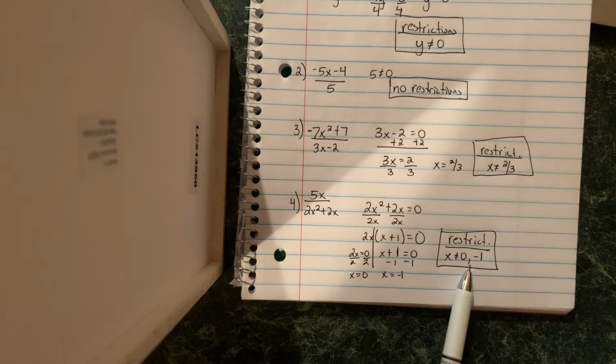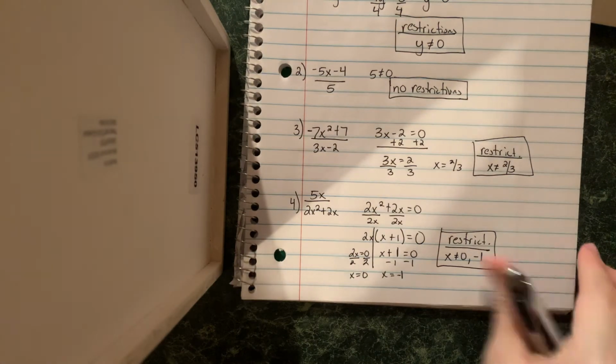More than likely it's going to ask you to separate the answers by a comma, so you would just put them like this. Unless they have two separate blanks for them, then you would enter them in separately.